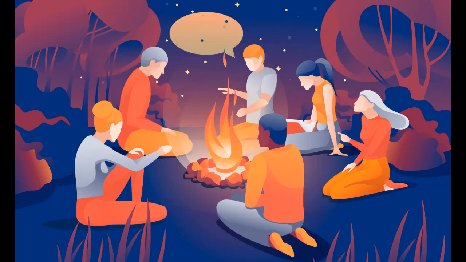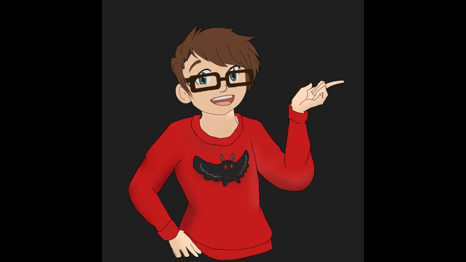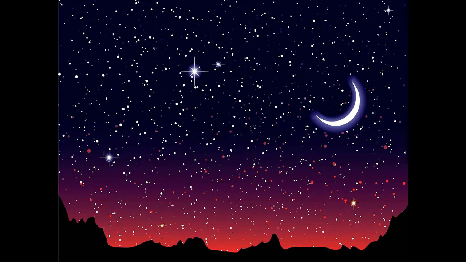Humans create stories to pass on memories long after they're gone. What's so interesting is that many of these stories have similar themes, as well as similar sources. You see, even though many of these cultures would not meet one another for hundreds of years, they all used the night sky to tell different stories.